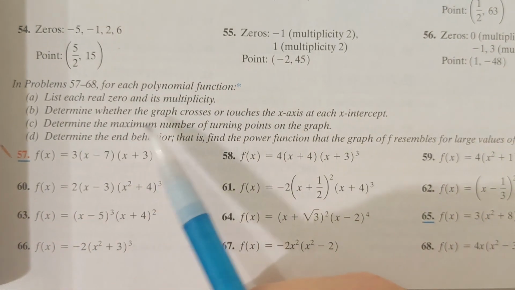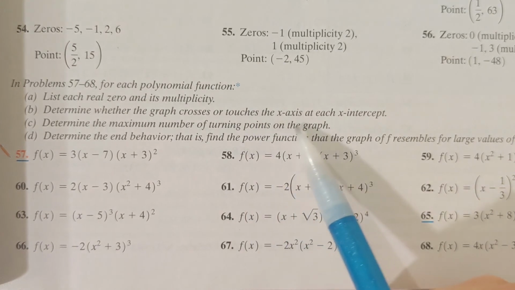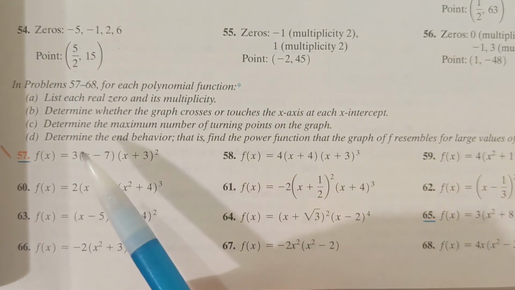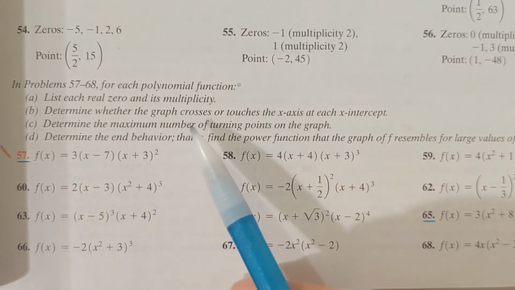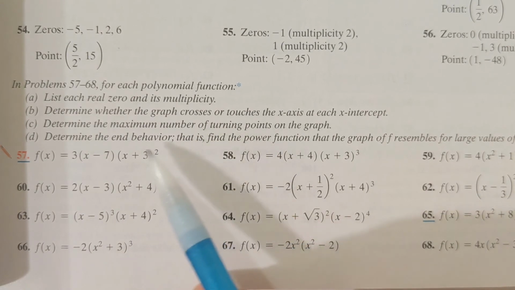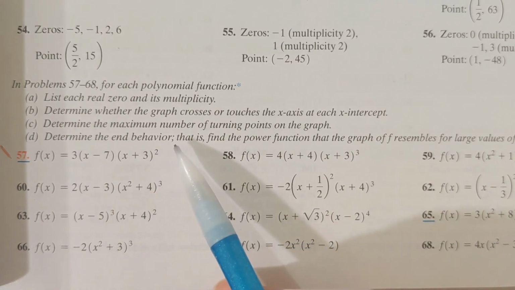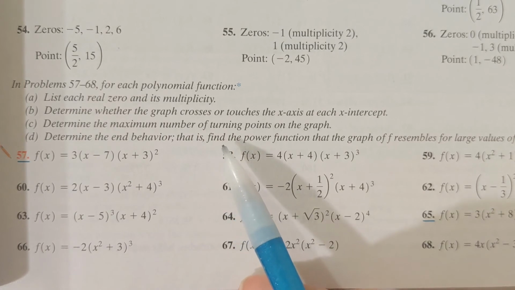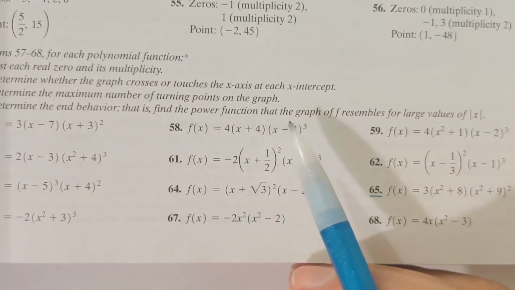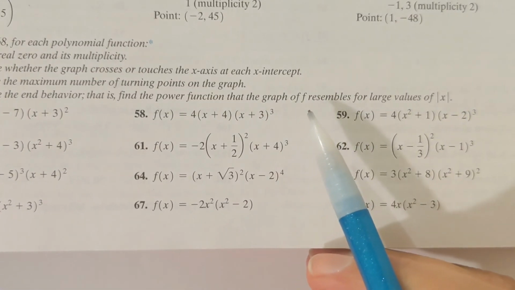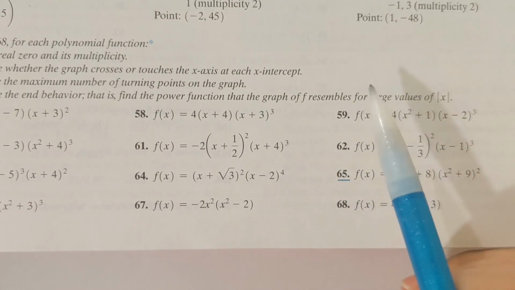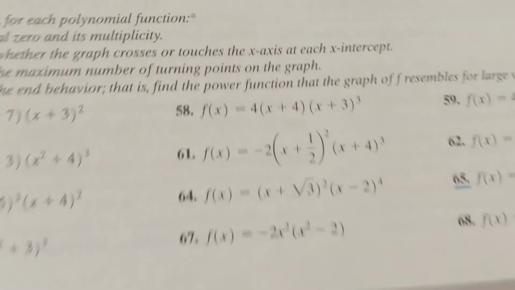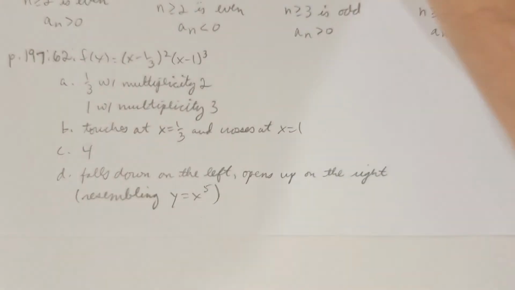Part B, determine whether the graph crosses or touches the x-axis at each x-intercept. Part C, determine the maximum number of turning points on the graph. And Part D, determine the end behavior. That is, find a power function on the graph of f that resembles large values of the absolute value of x. Okay.